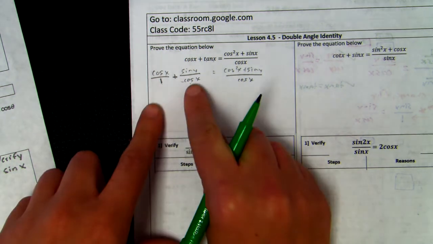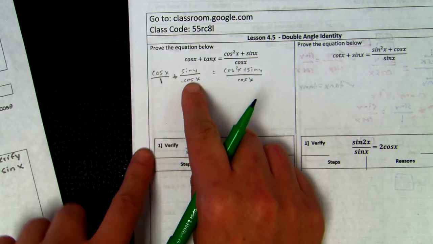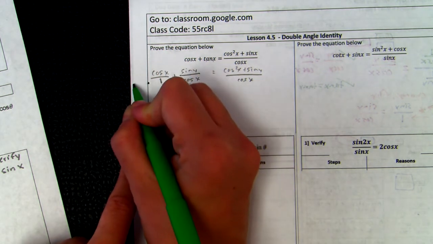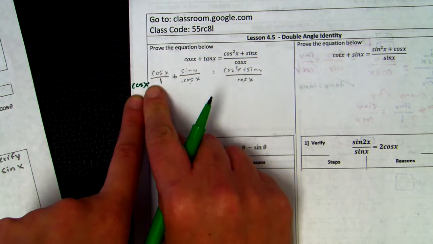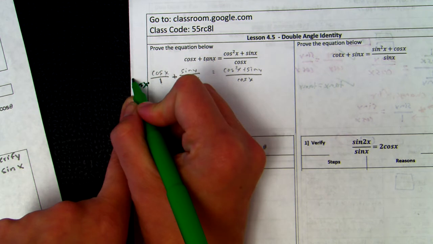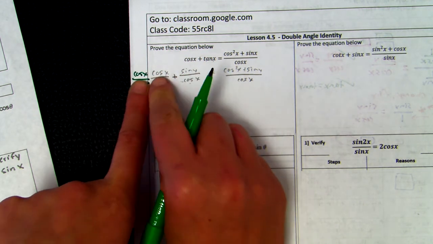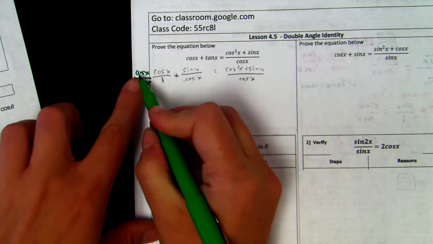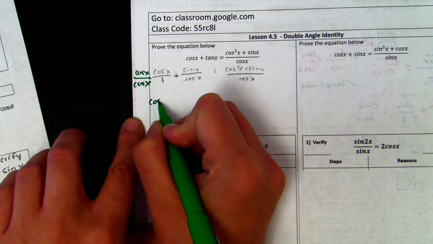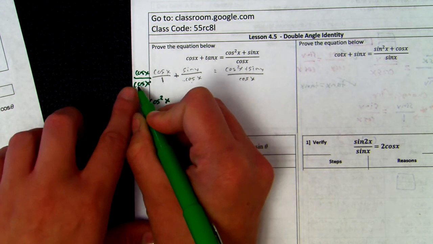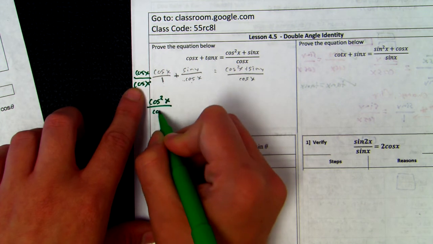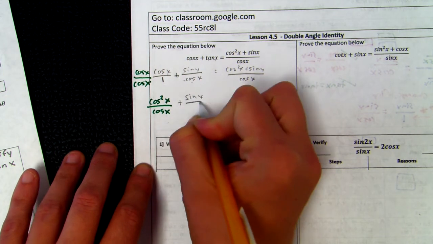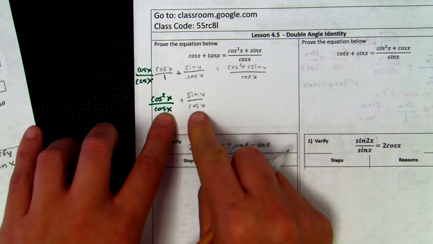When I'm looking at this, I see that cosine x is the denominator here and 1 is the denominator here. So what this denominator is missing is a cosine. So I'm going to multiply the bottom of the fraction by cosine x. If I multiply the bottom of the fraction by cosine x, I have to multiply the top of the fraction by cosine x as well. So when I multiply these together, cosine x times another cosine x is going to give me cosine squared x, all of that over cosine x times 1, which is just cosine x. And this fraction stays absolutely the same because it already has the denominator that we need.